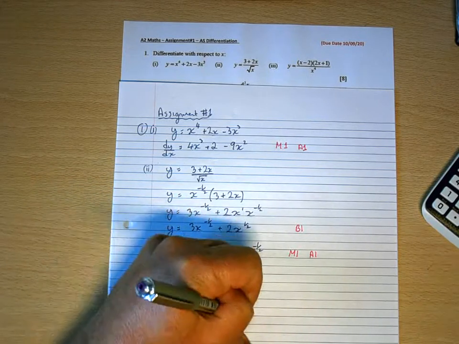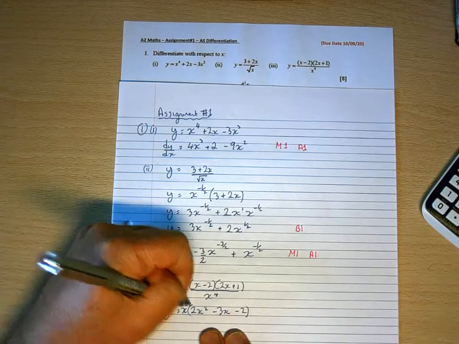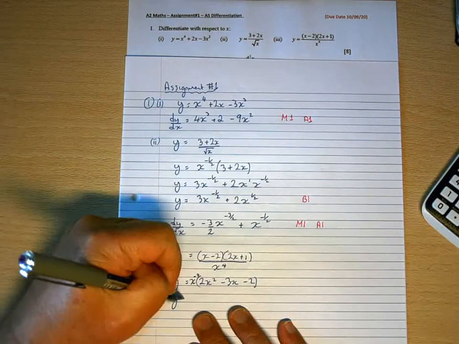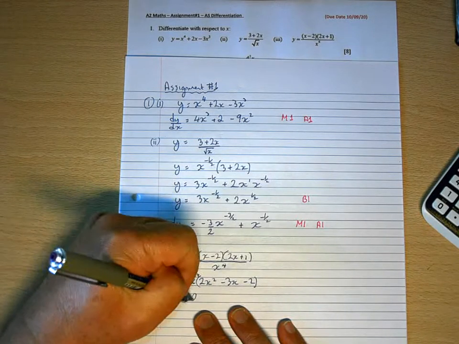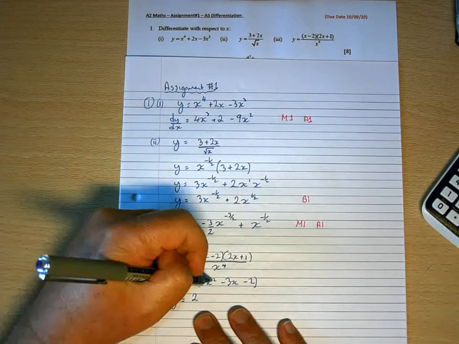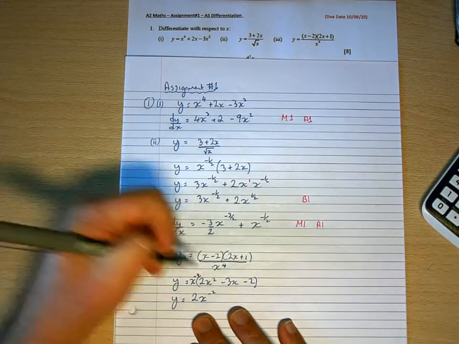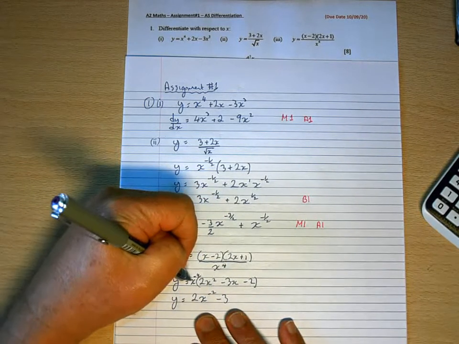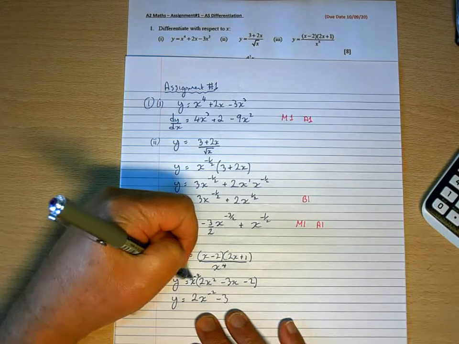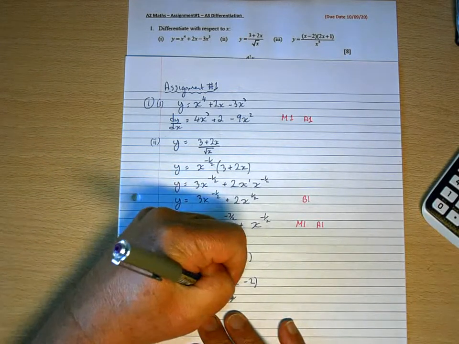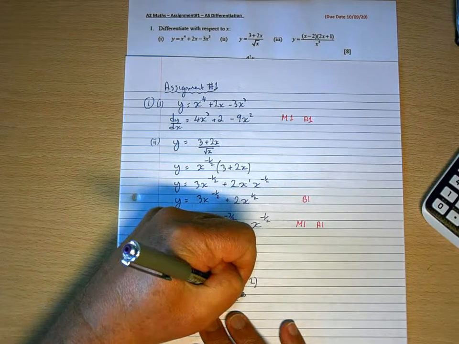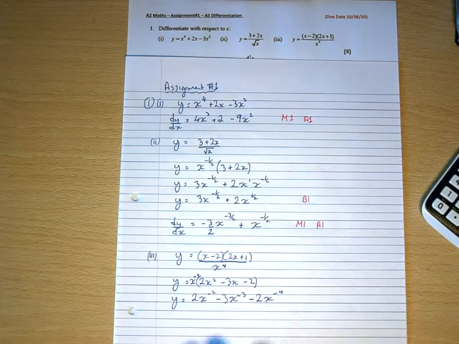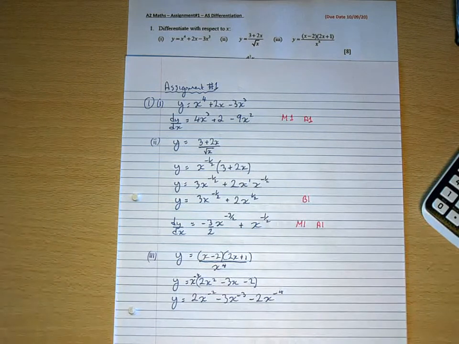but I can write that x to the 4 as x to the minus 4, which I can then multiply in. So when I multiply in, I'm going to add the powers, so 2 minus 4 is minus 2, then minus 3, that's x to the power of 1, times x to the minus 4 is going to give me x to the minus 3 minus 2 x to the minus 4.